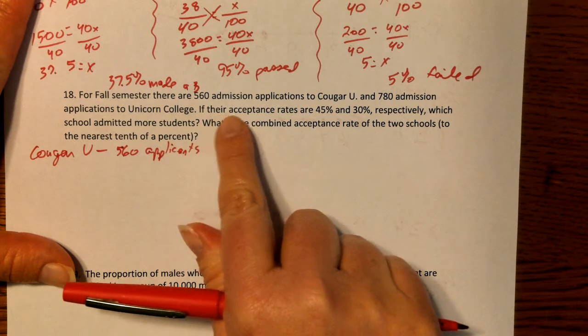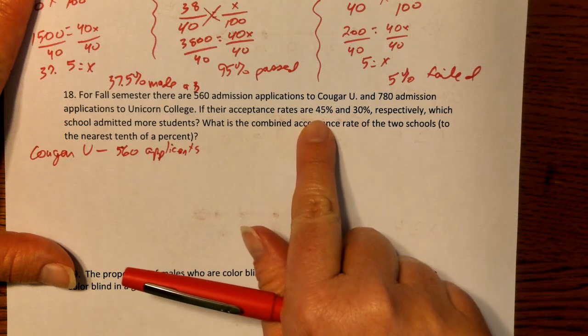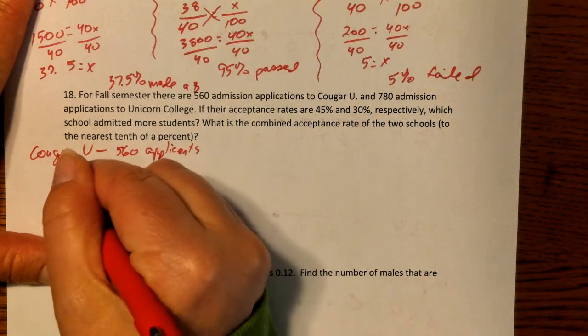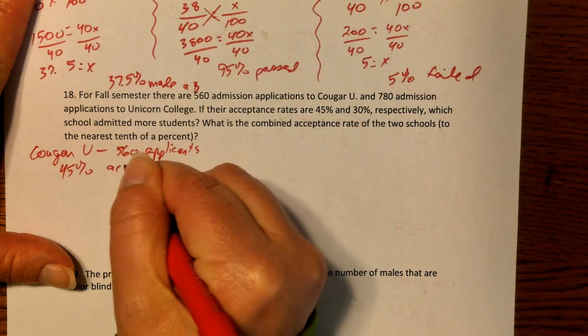And it says their acceptance rates are 45%. Since 45% is the one they say first, it needs to match up to the school that they said first. That's what respectively means. So 45% of those 560 applicants were accepted.